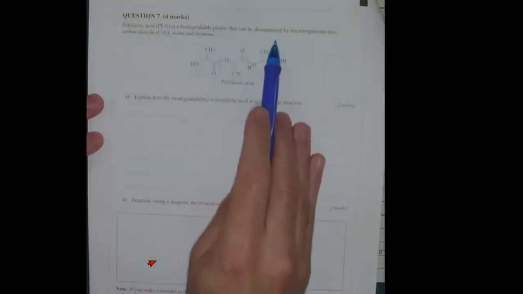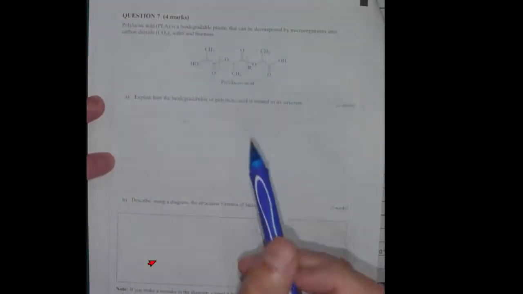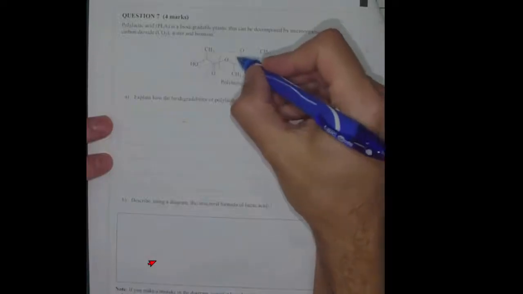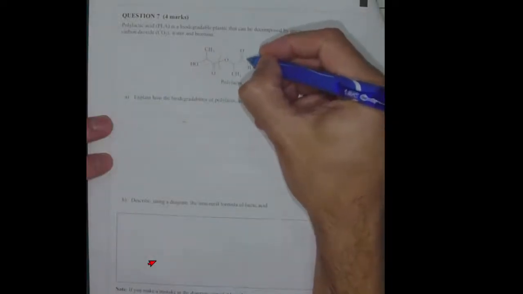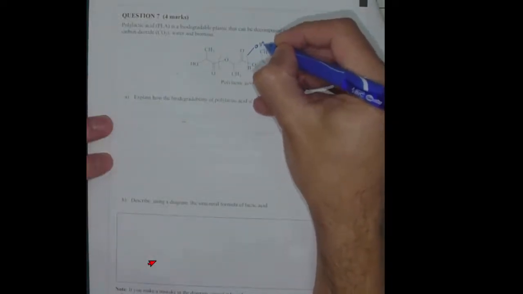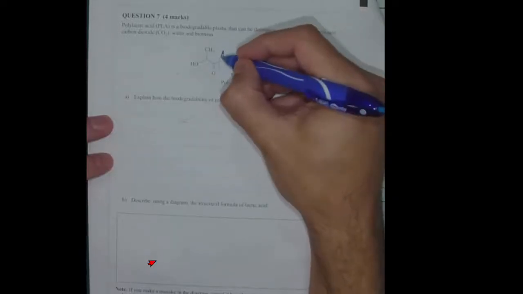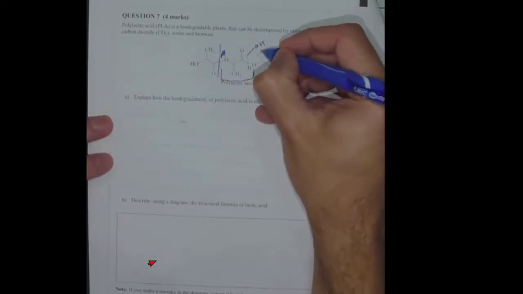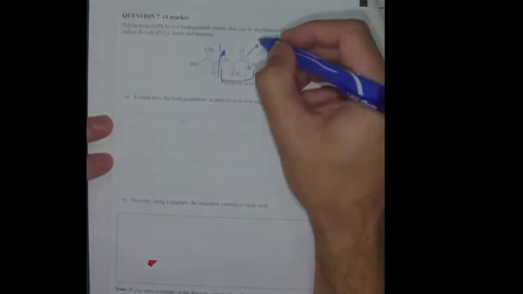Okay. Question 7. Polylactic acid is biodegradable by. Ooh, this could be interesting. I did a video on this just by chance somewhere where I thought, oh, this is just obvious. Carboxylic acid here and alcohol. And that's the classic chemical, that's the polymer that's formed.